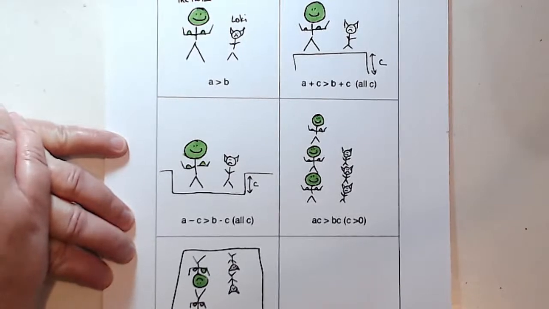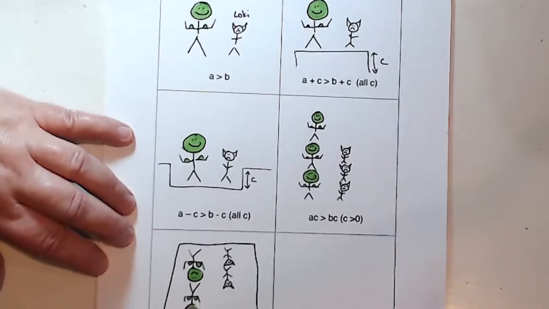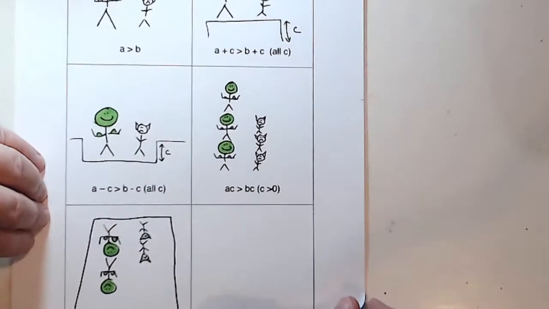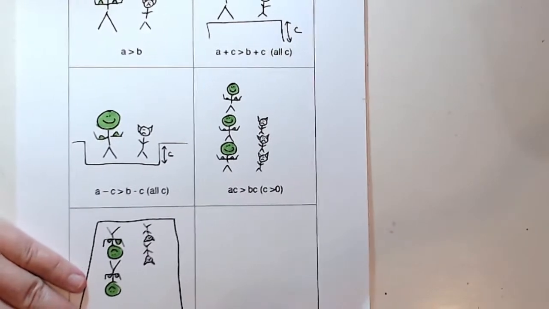Now in this next picture, we've got some interesting shenanigans. Basically, we have cloned both of them. I don't know if you really want 3 Lokis running around on the planet, but this is what we're doing.